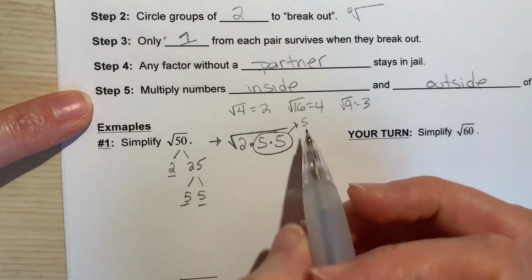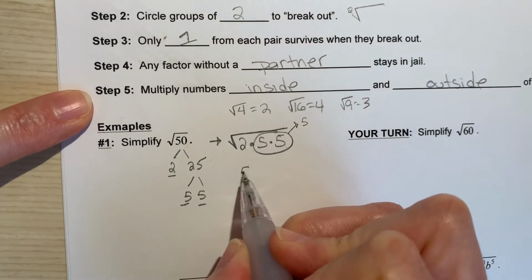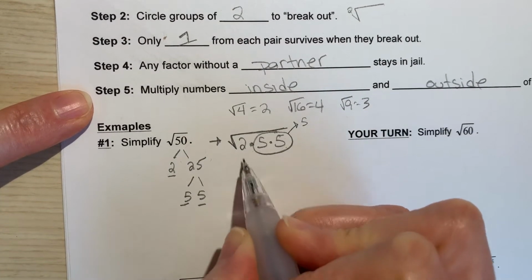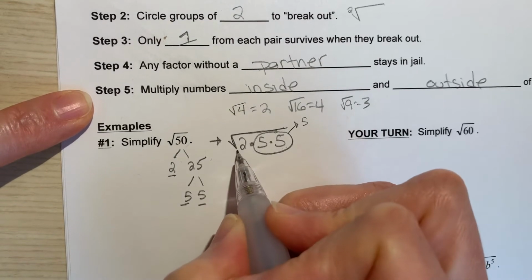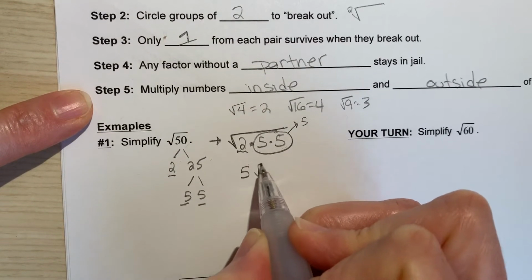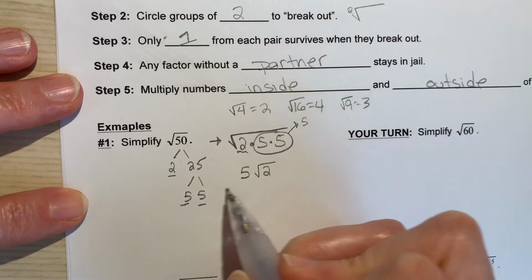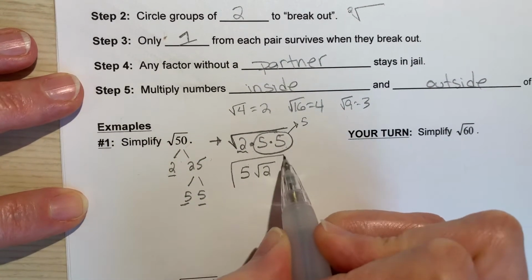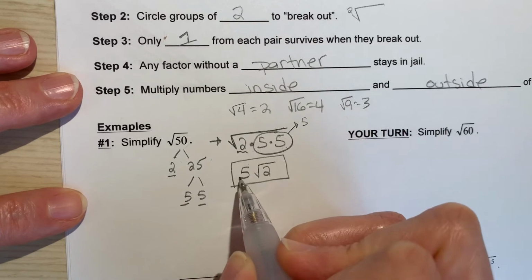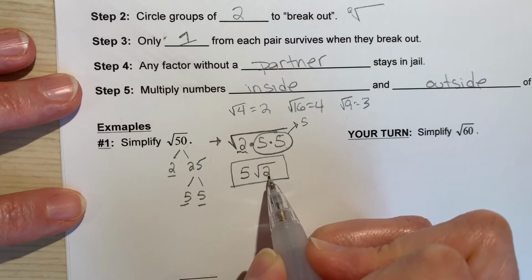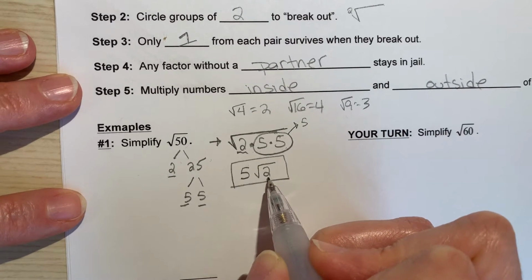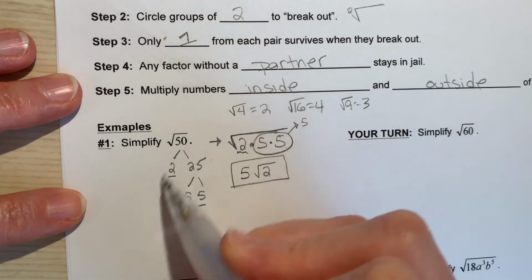So now who breaks out? One of these 5s, so it is outside the jail. Who is stuck in jail? This 2. It never had a partner, so it could never break out. So this is my simplified radical: 5 outside the jail, 2 inside the jail. So step 1, do a factor tree.